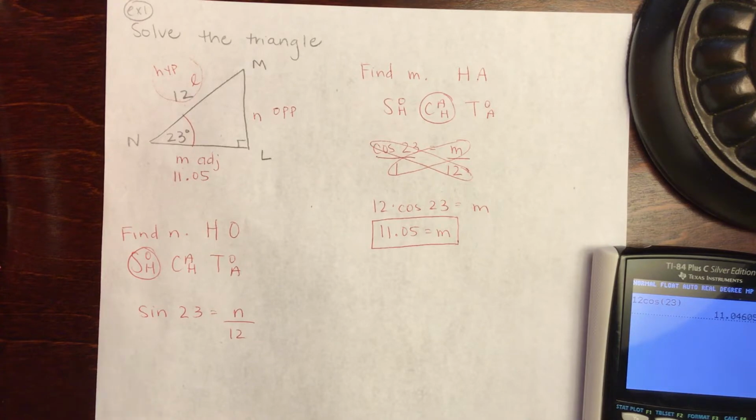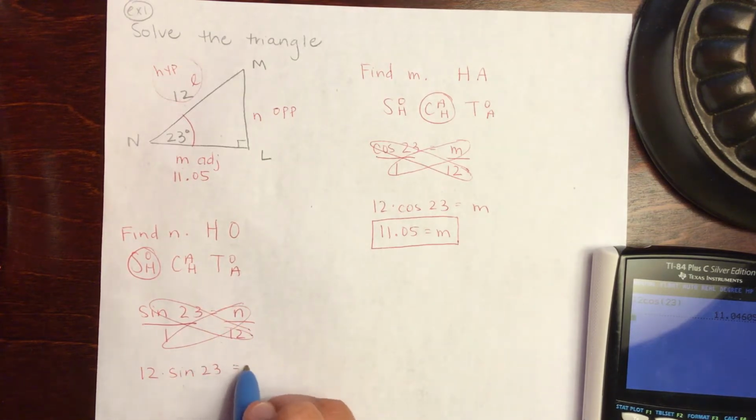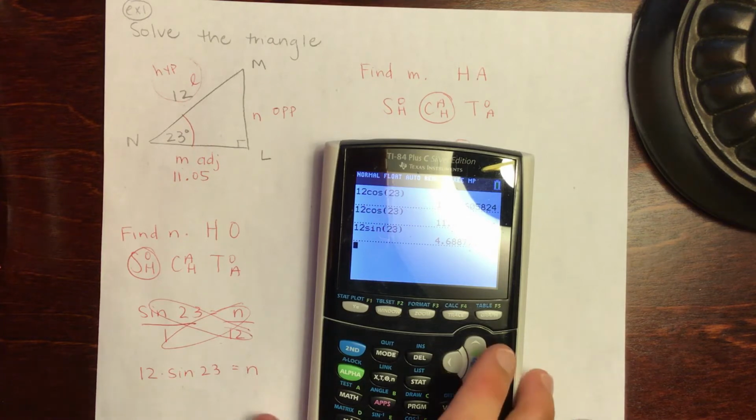We're looking for a side here, so I'm going to cross multiply. I like to write sine over 1. And now everything on the left-hand side happens to be calculator buttons, so I can type that into my calculator. n is 4.69.